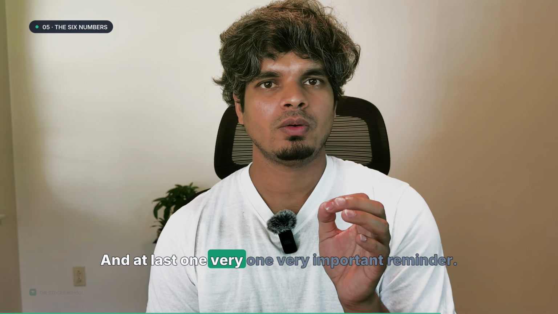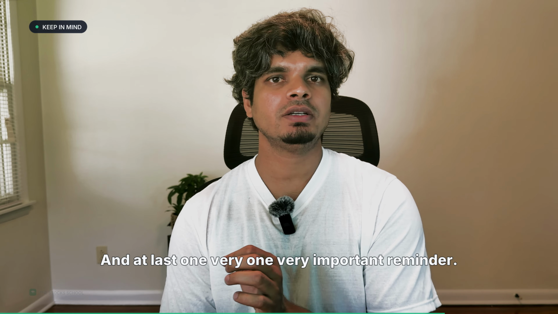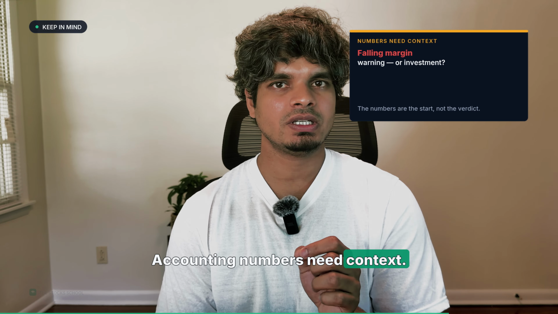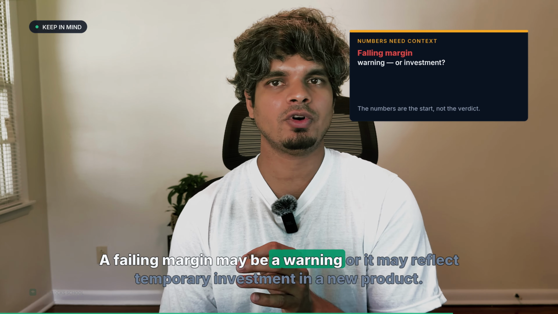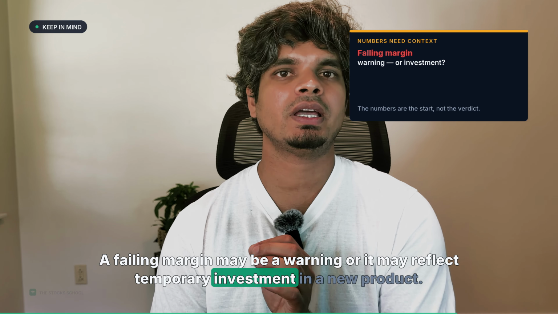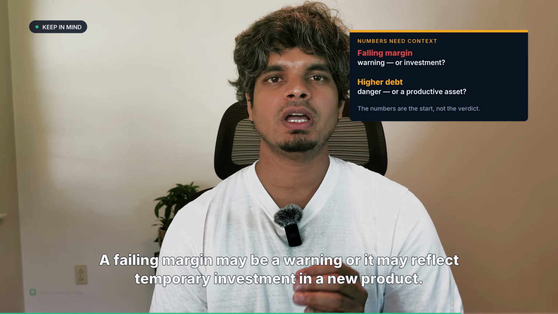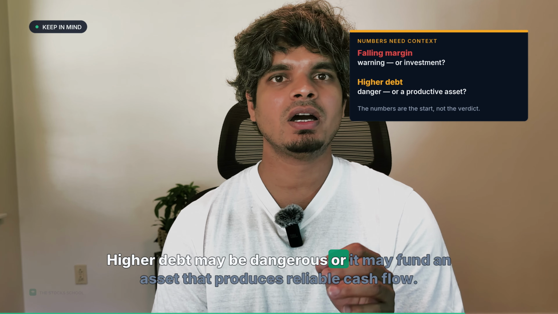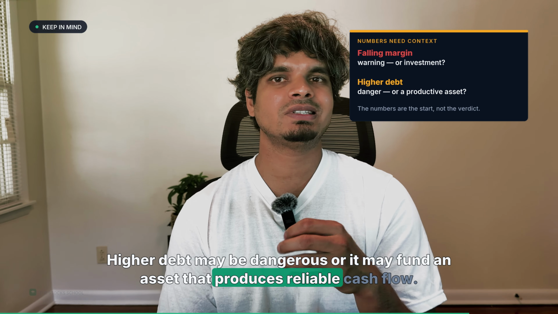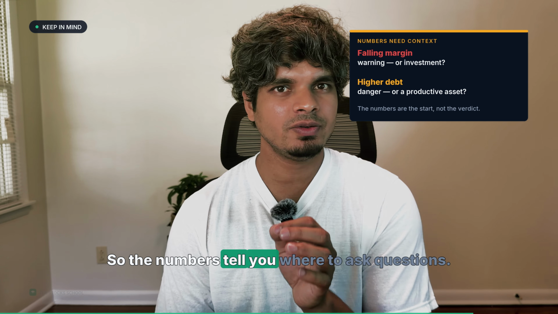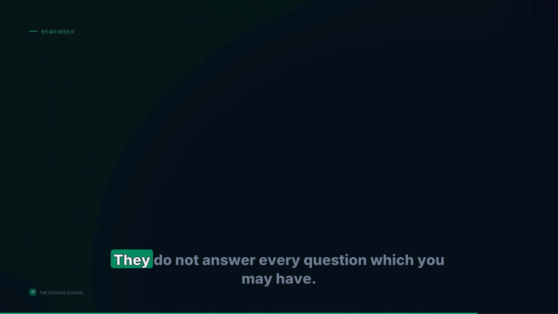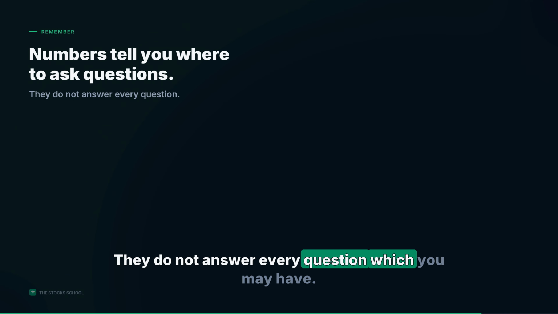And at last, one very important reminder: accounting numbers need context. A falling margin may be a warning, or it may reflect temporary investment in a new product. Higher debt may be dangerous, or it may fund an asset that produces reliable cash flow. So the numbers tell you where to ask questions. They do not answer every question which you may have.